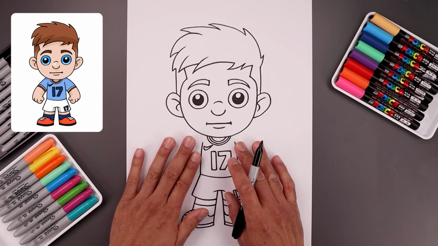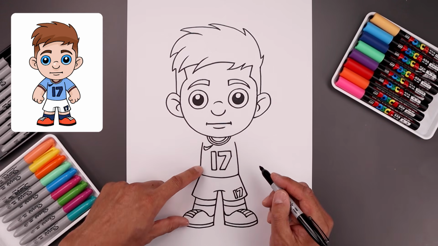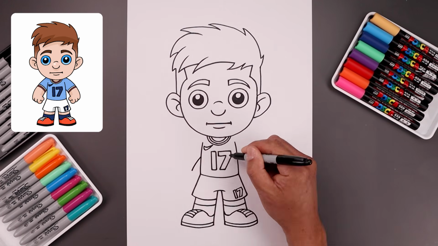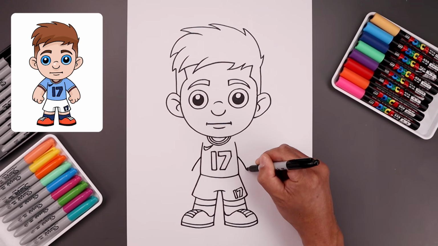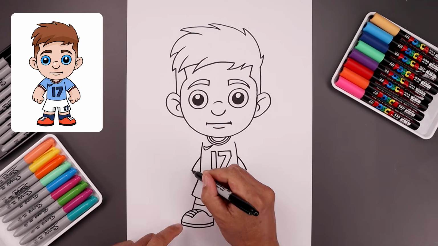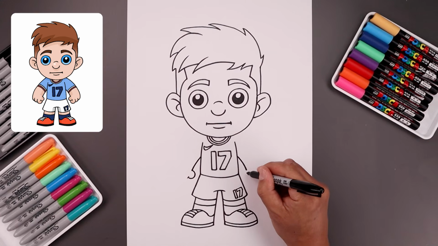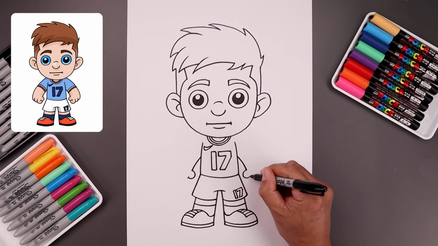And now going back up to the top, we'll draw on the arms, starting halfway down the side of the body, draw the inside edge of the arm, going out and down towards the wrist. Now from the wrist, draw a small half circle for the thumb, close off the end with a bracket.